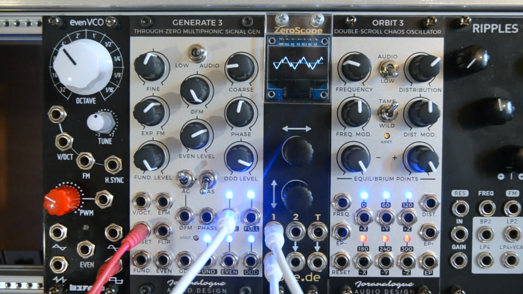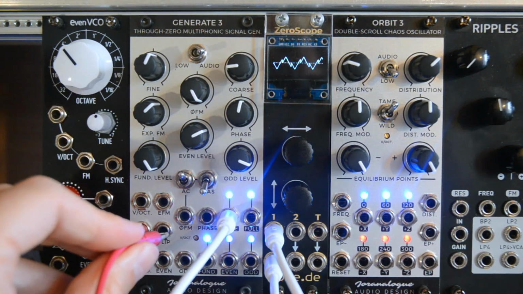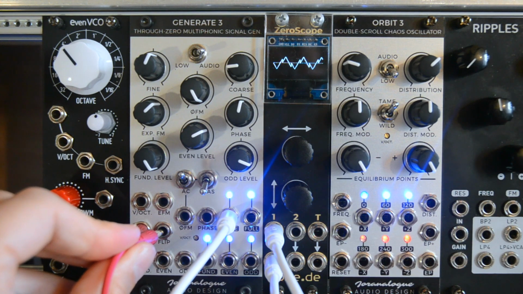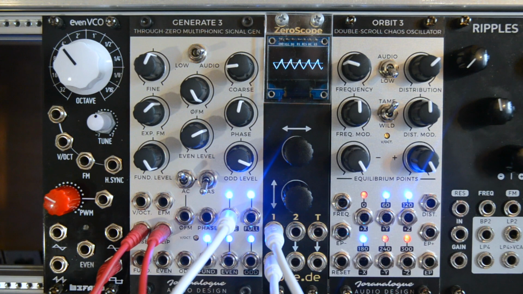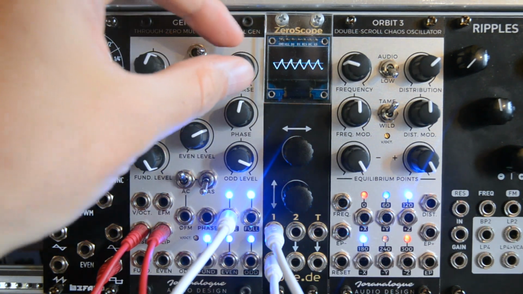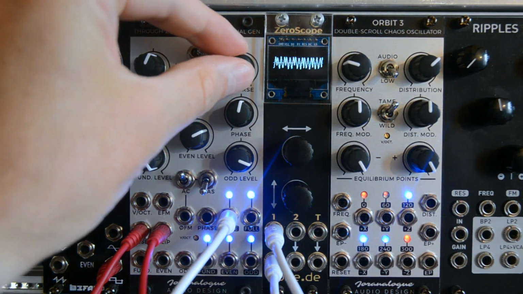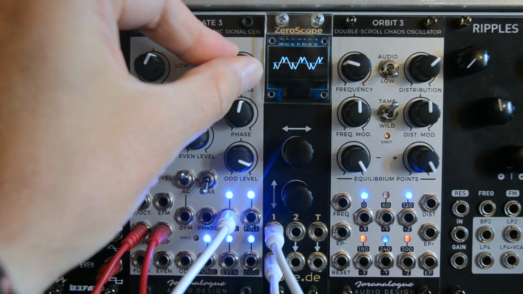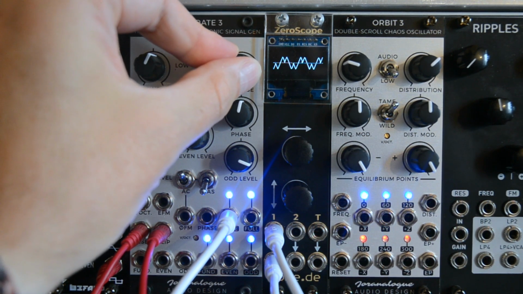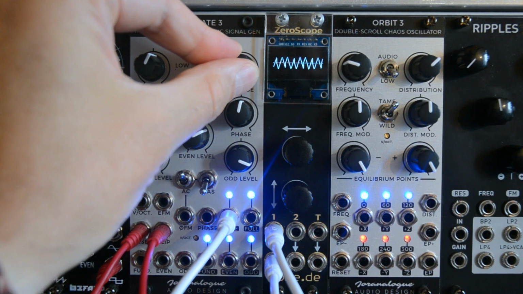It looks like snowy mountains in the distance. Now let's add the flip sync. And the wave is completely different. And when I sweep the frequencies on Generate, you get all kinds of nice tones.